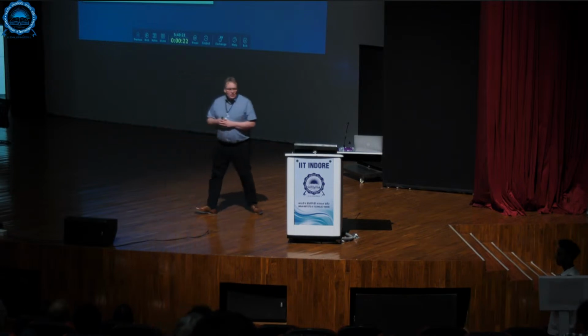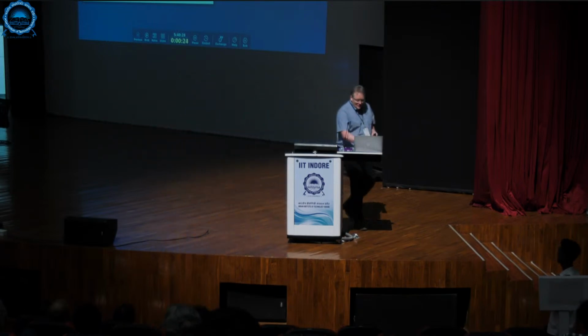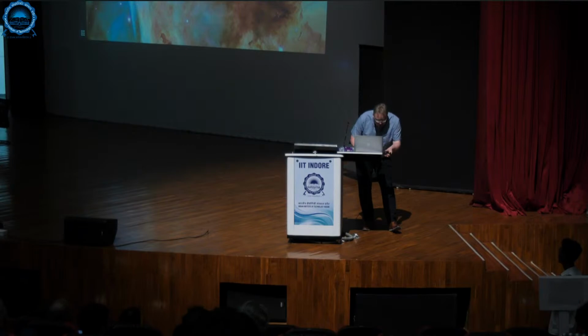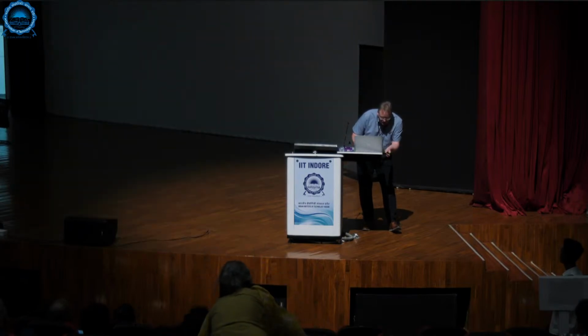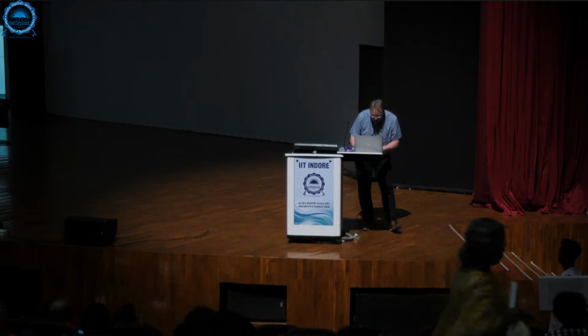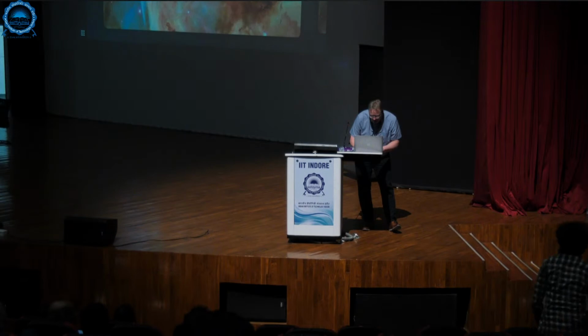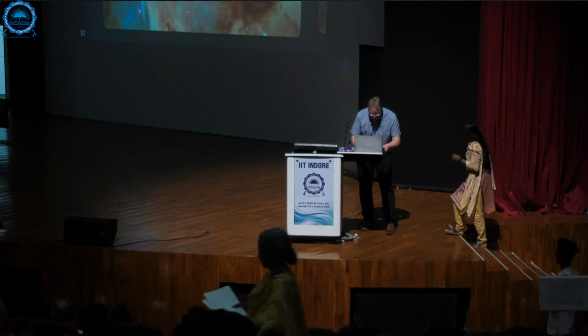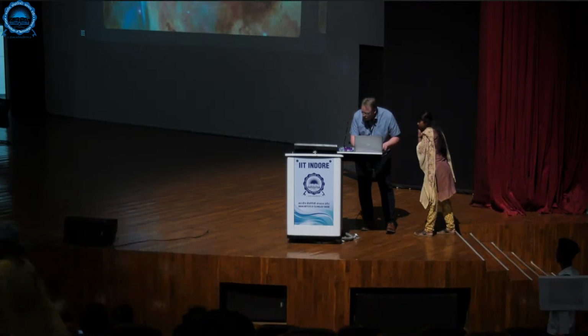And therefore, we have groups working on weather forecasting, natural language processing, but also groups working on astronomy. That's what I do. Oh, yeah, the screens are swapped. Give me a second. It was actually working when I tested. Where's my mouse pointer?